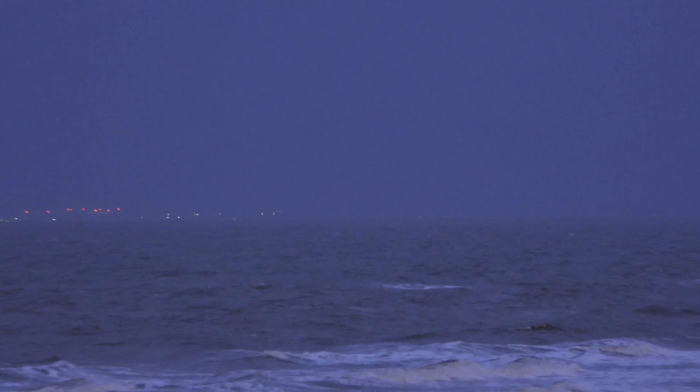So right now I'm about 40 feet or so above actual sea level. So what I'm going to do is go down and film from the bottom of the steps, because that is exactly where the tide is.